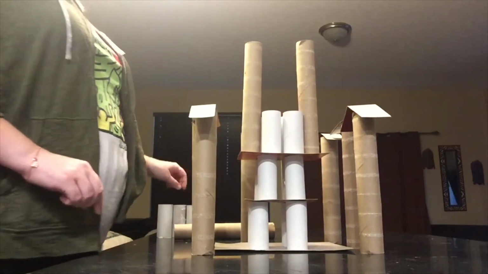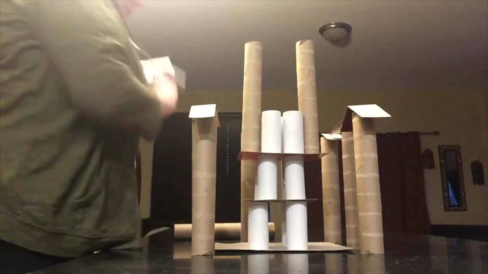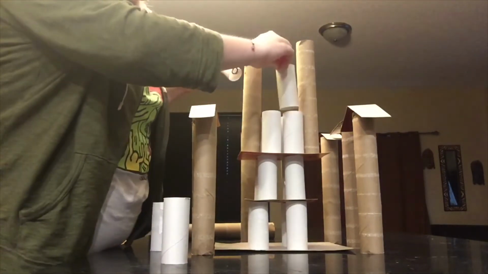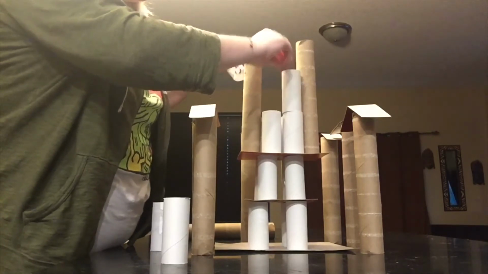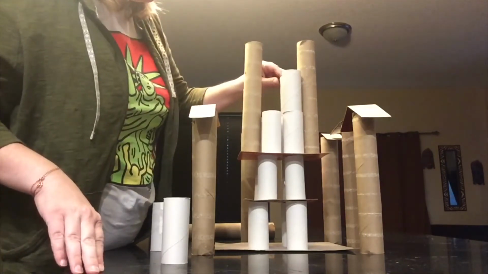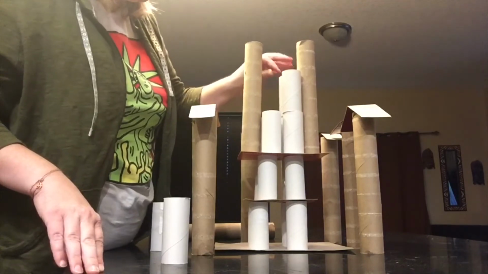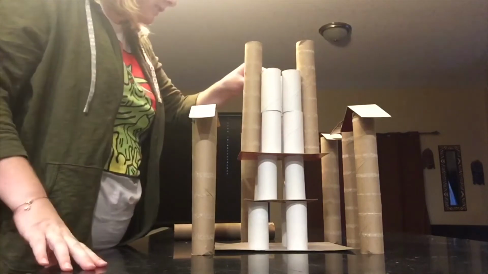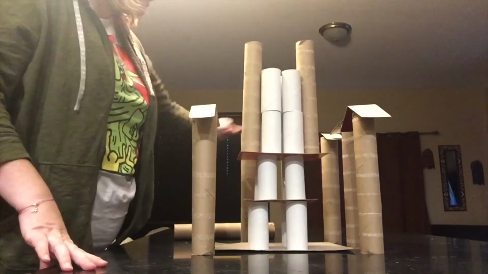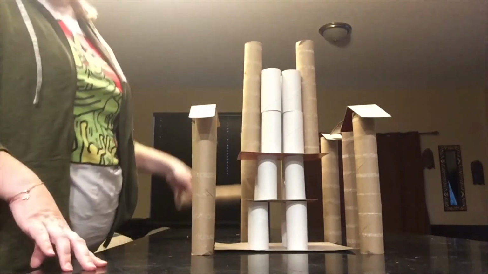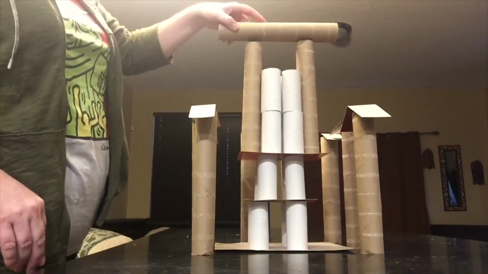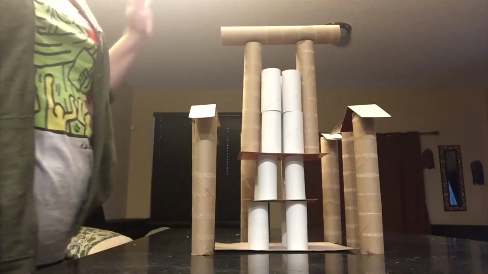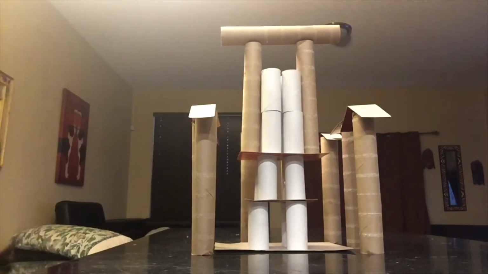And for my final touches, I'm gonna use what I have left. This is where I'm kind of nervous. I don't want it to fall. So I'm gonna go in here and add 4 more on top of these and finish it all with this on the top. This is the last trick. Yay. Okay, so there is my structure.